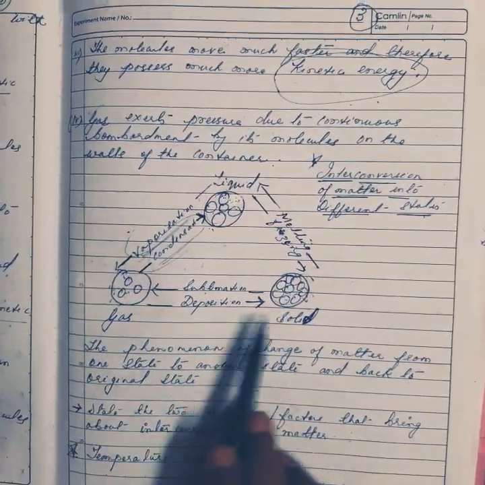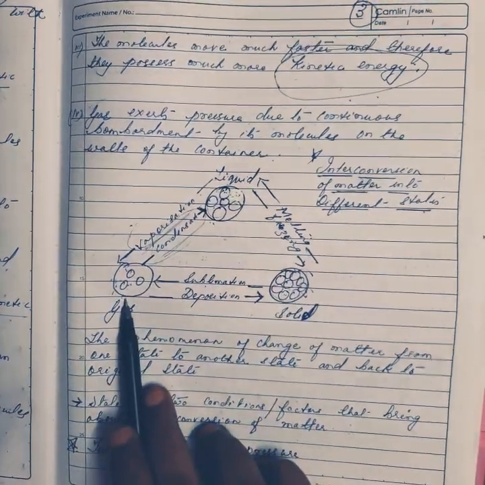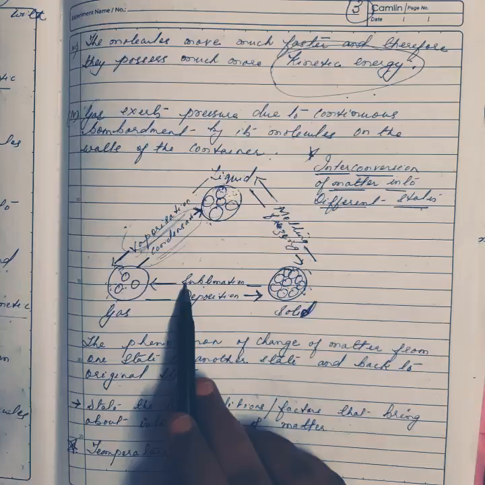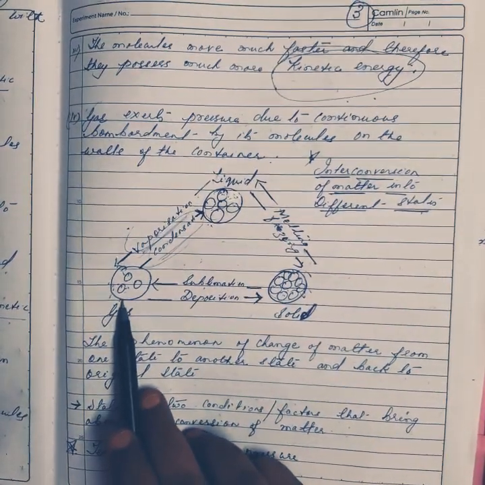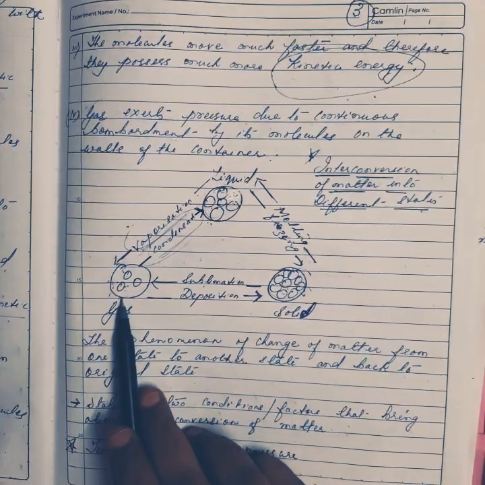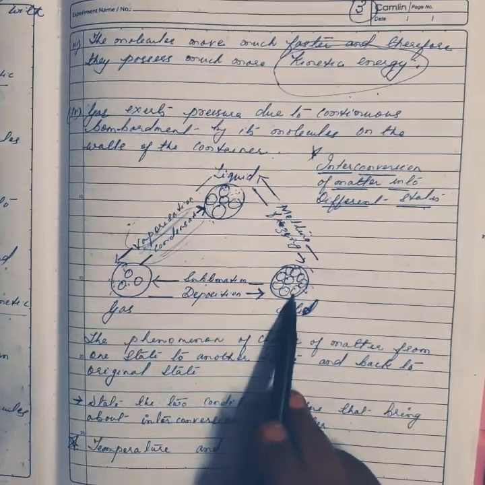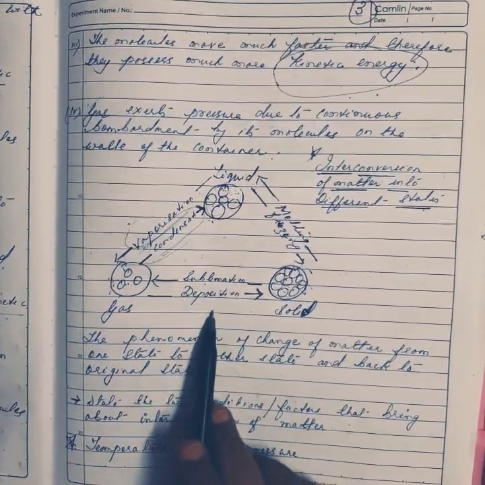Between solid and gas, the conversion from solid to gas upon heating without changing to liquid state is called sublimation, and the vapors formed after sublimation, upon cooling, give back the particles of solid; we call it deposition.